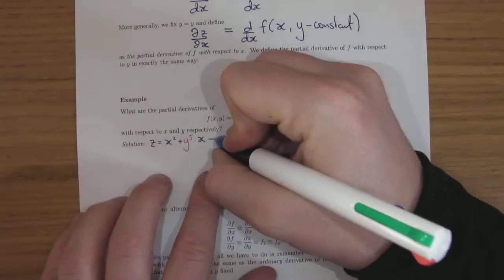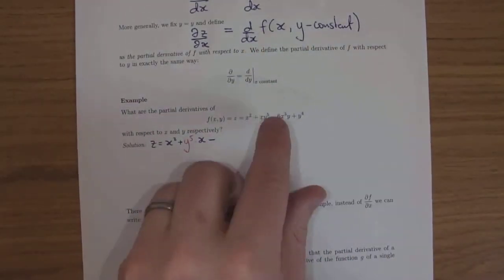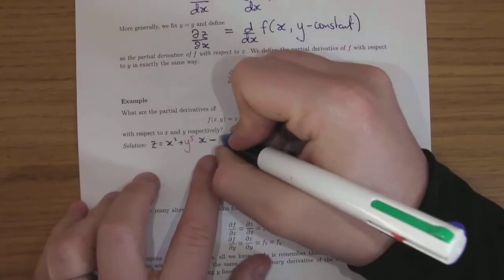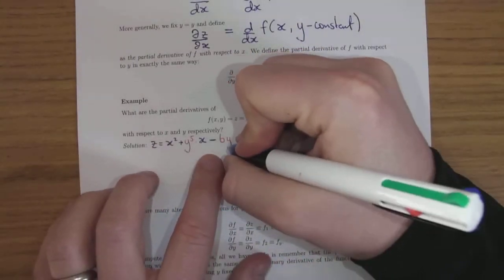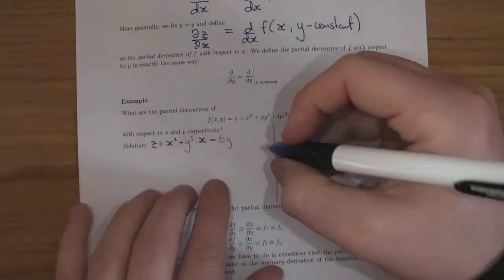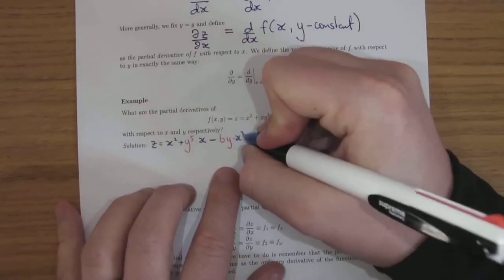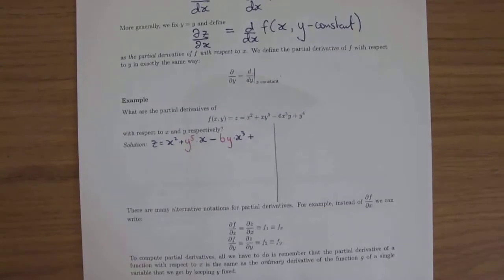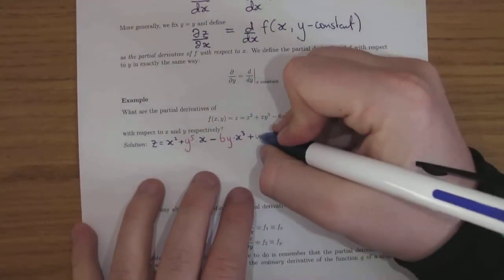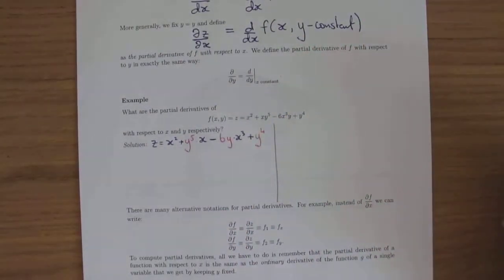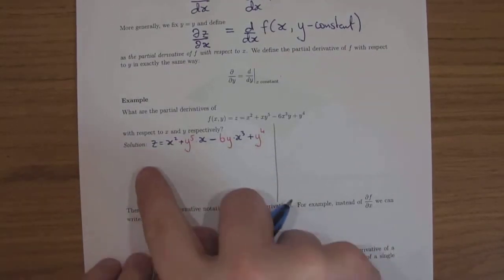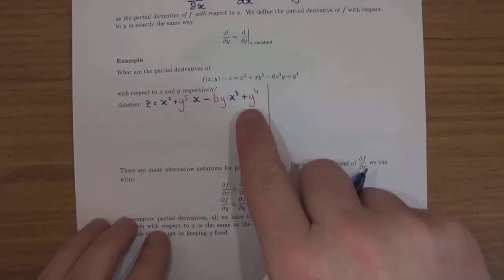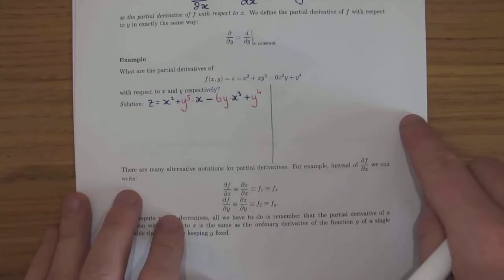Now in the next one, 6 is a constant, y is a constant, and x cubed is the thing that's changing. And then we also have plus, well, if y is constant, so is y to the 4. Now, it should be a little bit confusing why I wrote that, but what we're eventually going to do is differentiate this function with respect to x and also y.